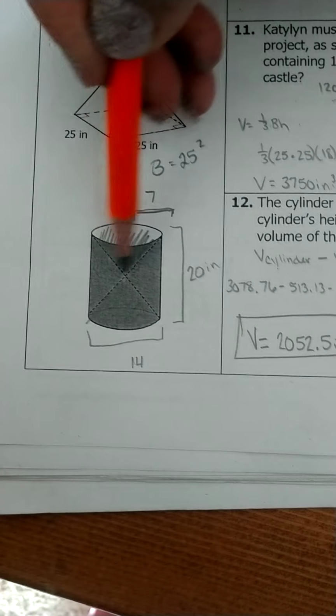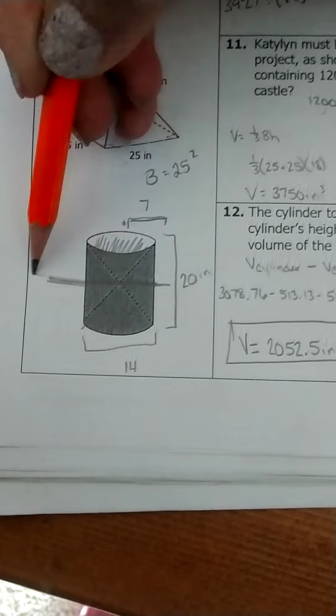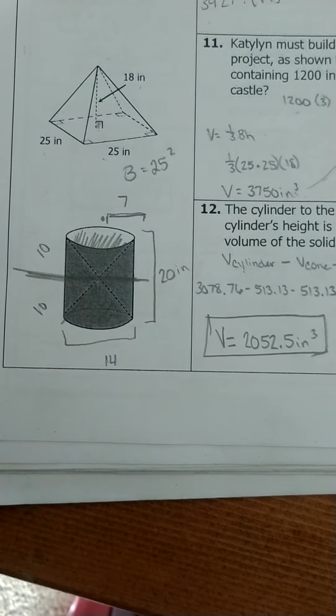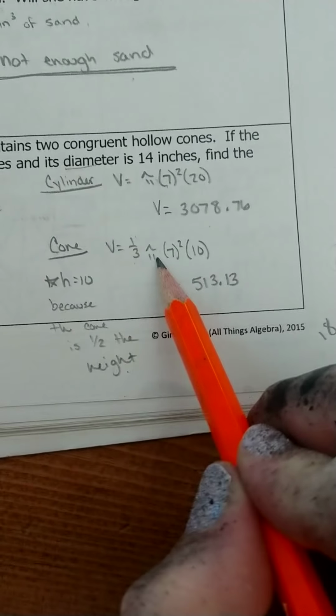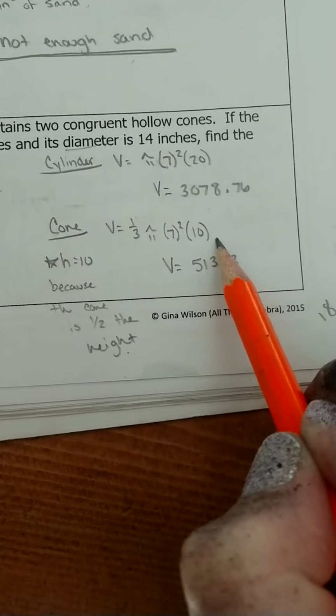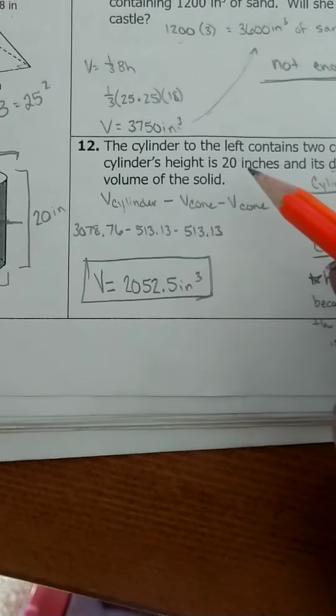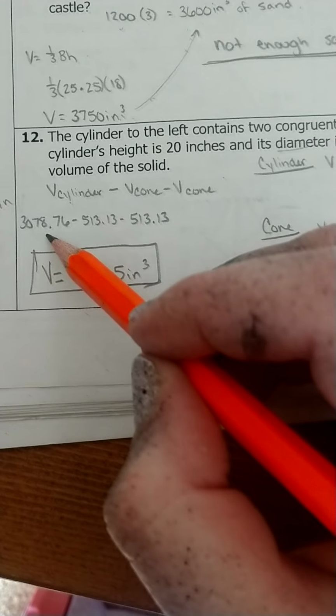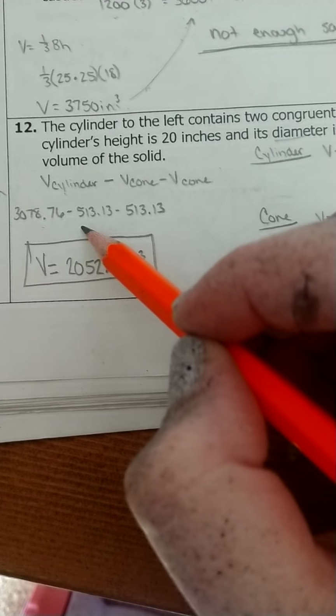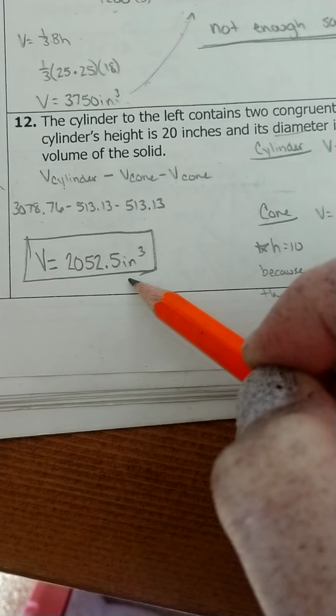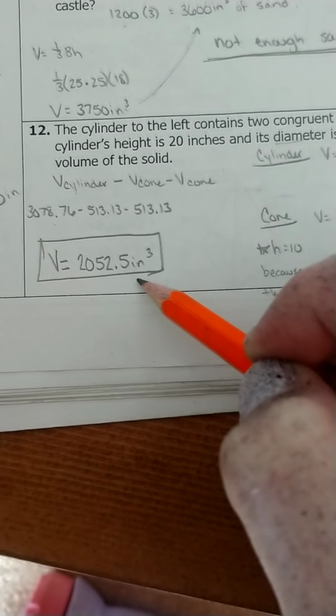Now, you're talking about cones that are cut off right here. So the height of each cone is going to be 10 inches. That's necessary information. So 1/3 pi r squared h gives you 513.13. But you've got 2 of those hollow cones. So you just run the math. 3,078.76 minus 513.13 minus 513.13, and you get 2,052.5 inches cubed.